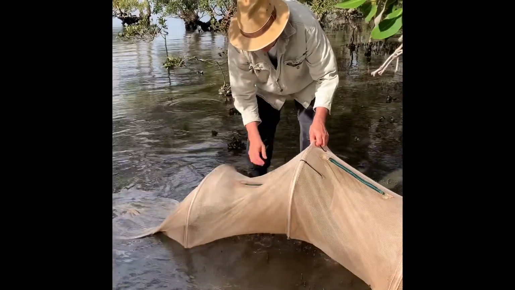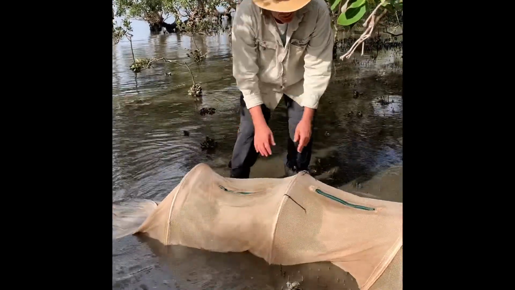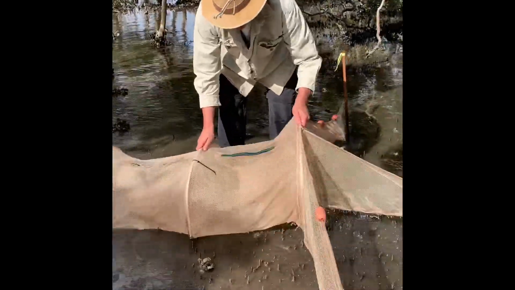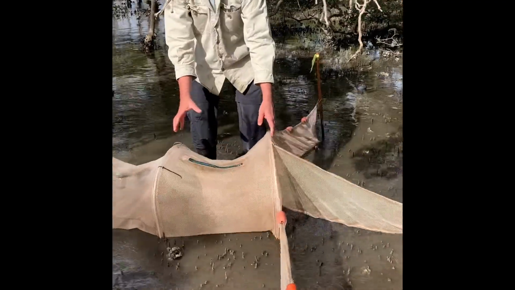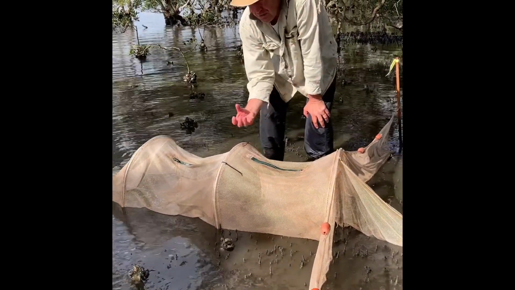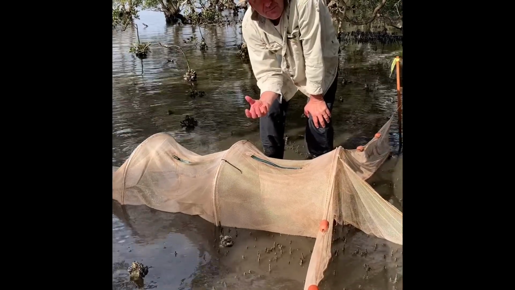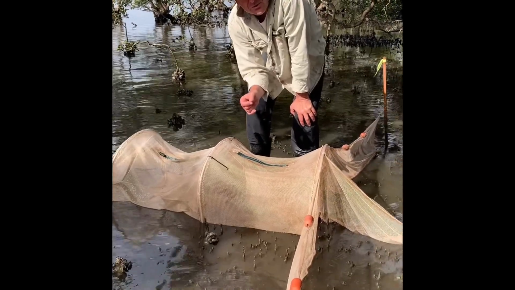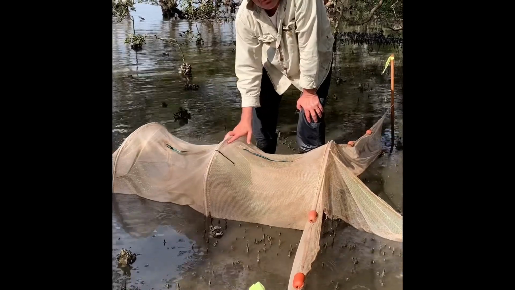We want to go through the rest of the net, opening up these chambers, shaking the net down and seeing if any fish have accumulated inside the net. Once we do that, we euthanize the fish, take it back to the laboratory, and then go through our sample preparation techniques.